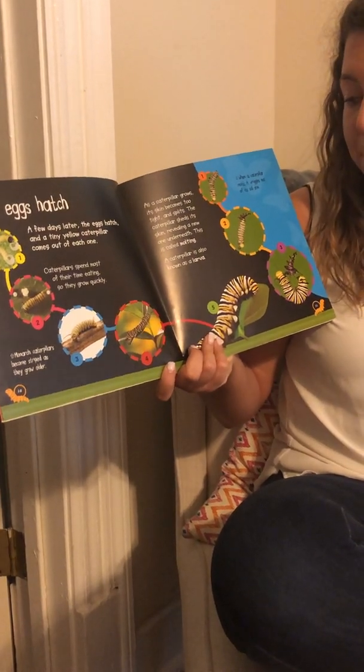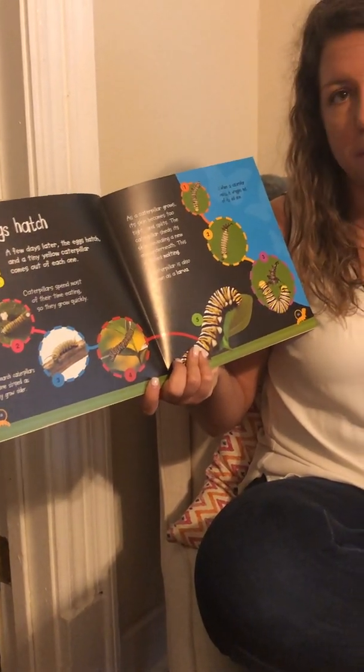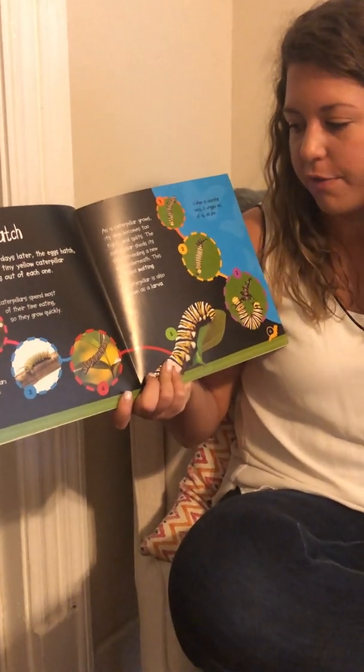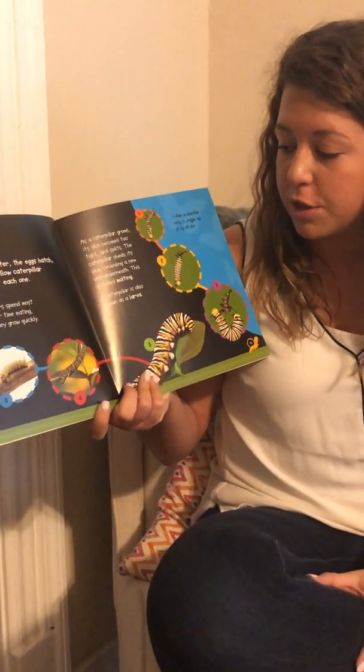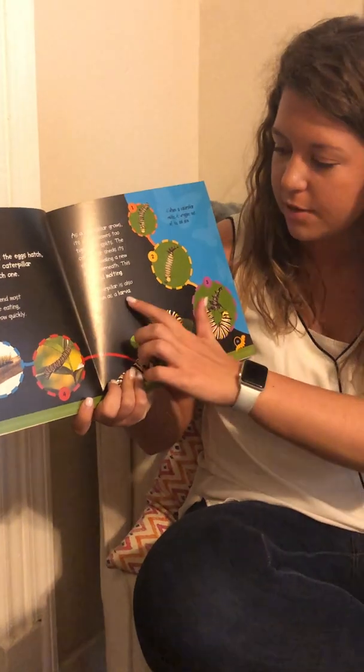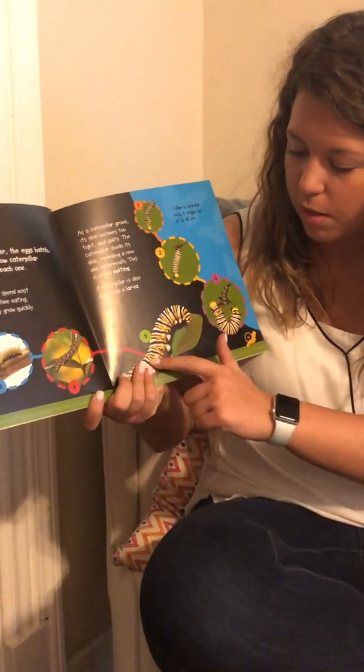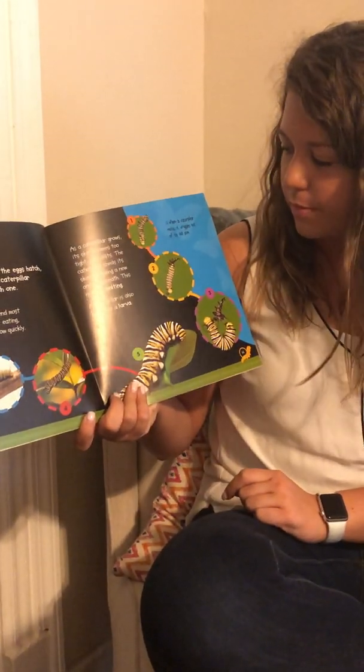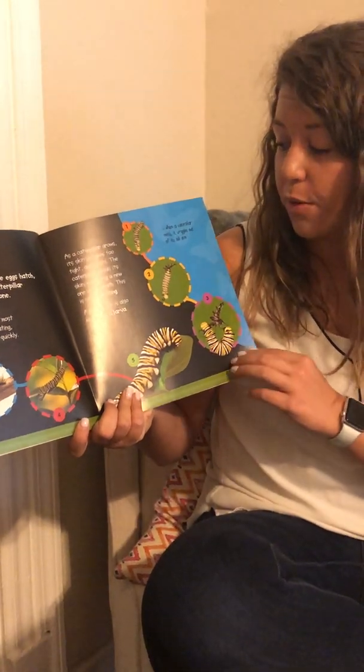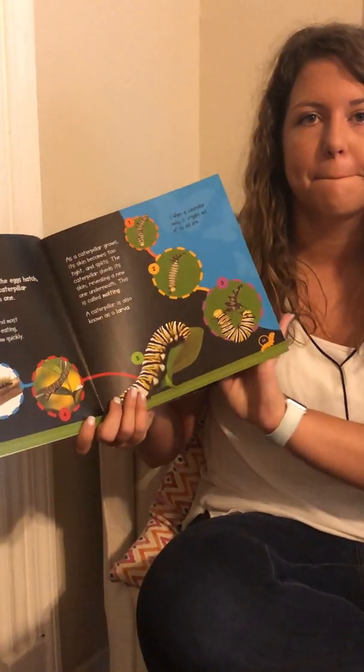This is called molting. That's another one of our vocabulary words, where it means to take your skin off. A caterpillar is also known as a larva. There's another vocab word. Remember, larva is just a caterpillar. When a caterpillar molts, it wriggles out of its old skin.